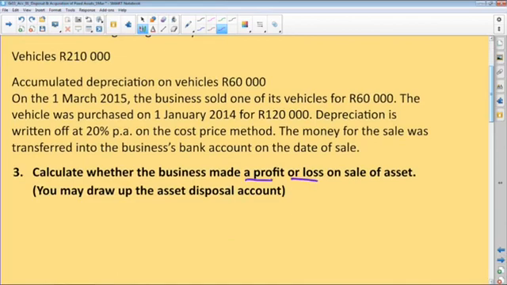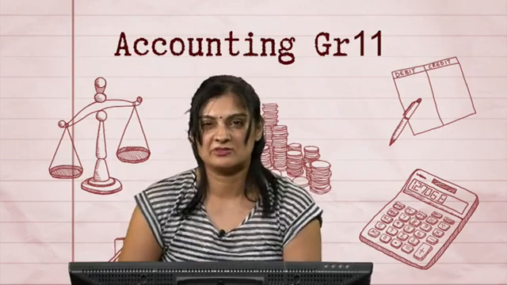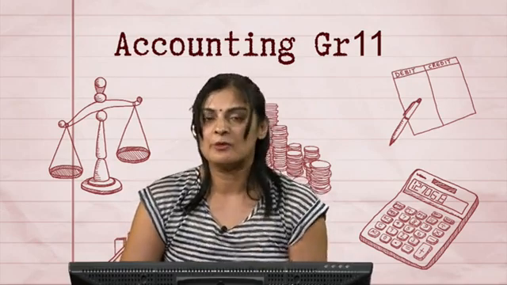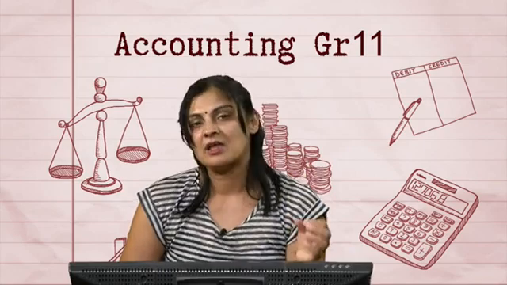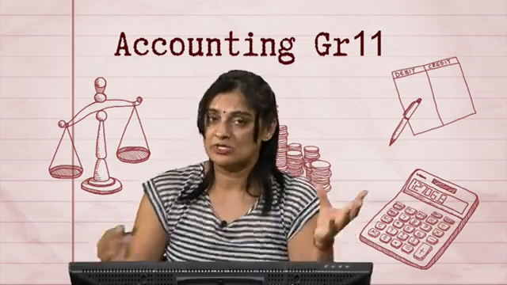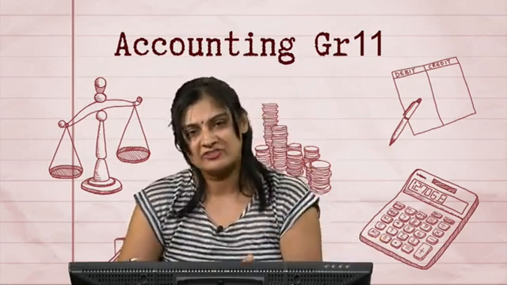Okay, right, the third question wants me to calculate whether the business made a profit or a loss on sale of asset, and they are telling you that you may draw up an asset disposal account. Now, often in a test or an exam, they will want you to draw up the asset disposal account because, hey, this is accounting and it's all about ledger accounts and financial statements. But remember, guys, and this is what our students often forget, that accounting is also maths. Okay, accounting, we debit and we credit, but by debiting and crediting, we're also adding and subtracting.